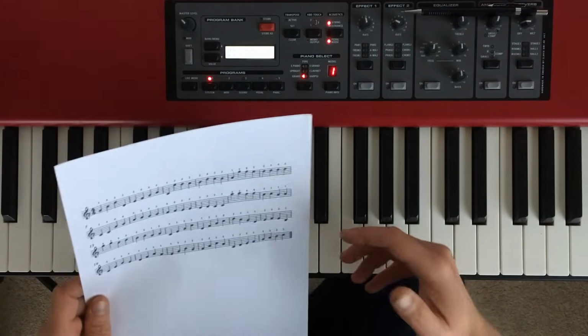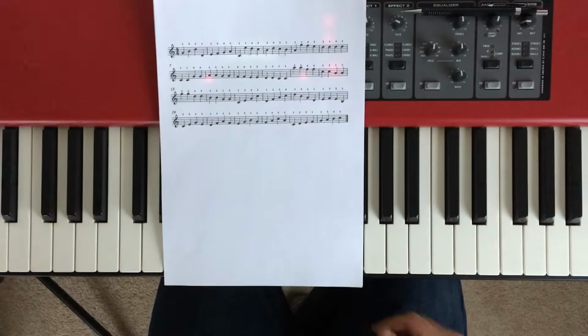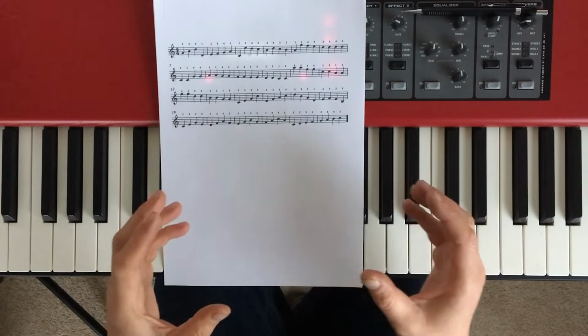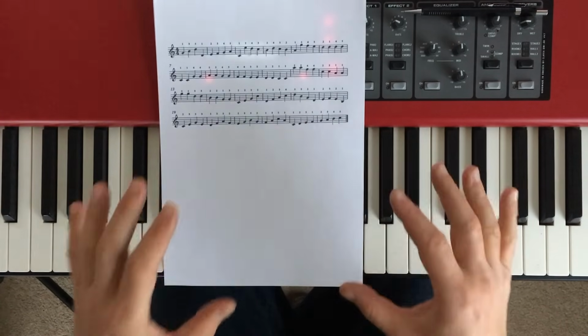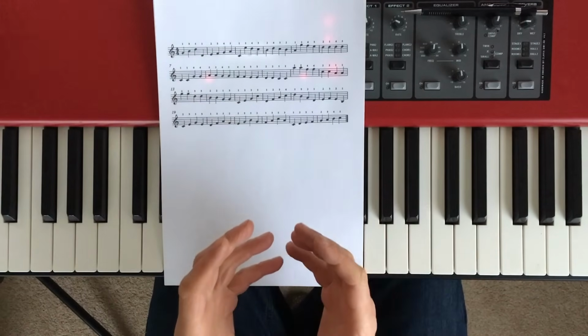The important point is that we want to physically produce the note. Why do we bother doing that? Actually, that's really, really, really important. One of the problems we face as pianists is that our instrument makes the note for us. We don't have to put any thought into the note that we're producing.